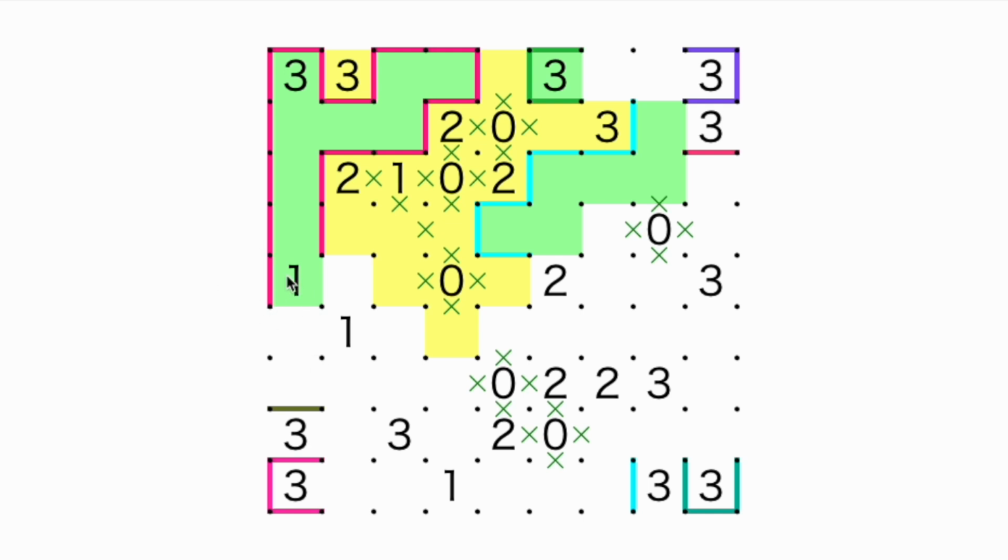Now we've got the only line that we're allowed to have around this one, so this can extend out like that, and the line will go around this corner like so. Now this cell can't be yellow, because if it was yellow, the path would have to go around here, giving us 2 edges, and we only get 1. So this is in fact green.